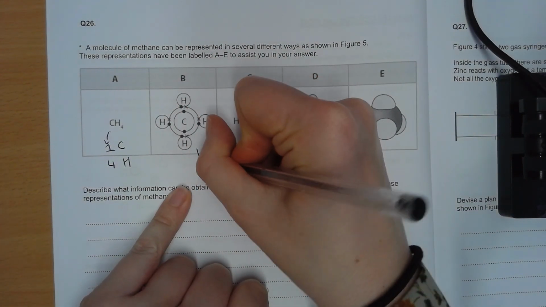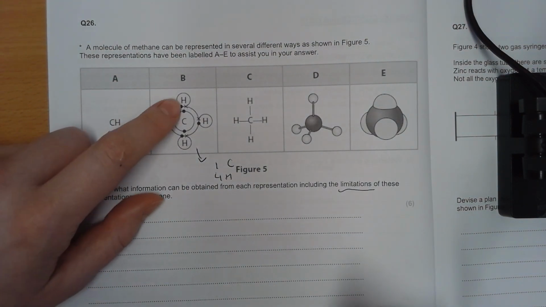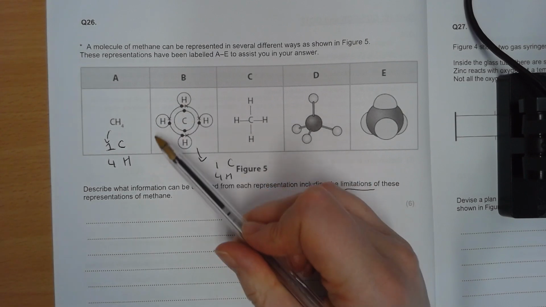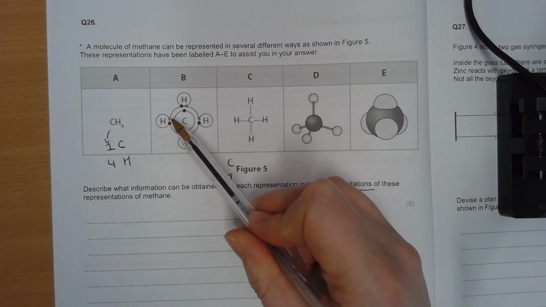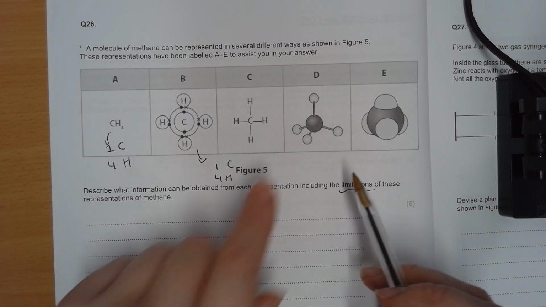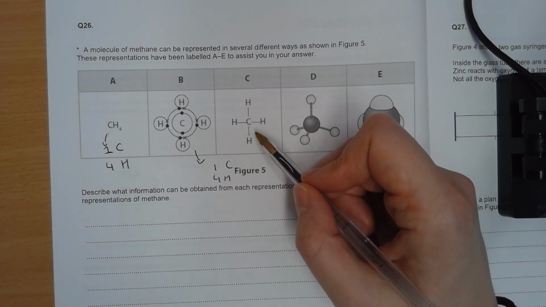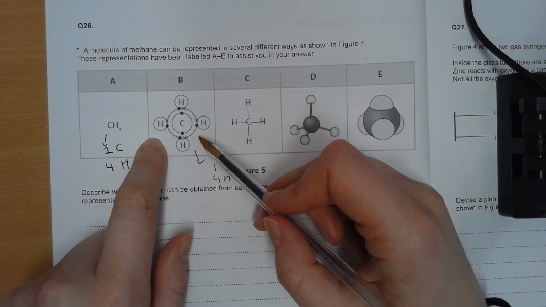The next one's a bit better because it tells you 1 carbon, 4 hydrogens, but it also shows you how the electrons are arranged. So it shows you that carbon's in the center, you've got 4 hydrogens around it, and it shows you that there is 2 electrons being shared between carbon and each of the hydrogens. The next one again shows you that you've got 1 carbon and 4 hydrogen, shows you how the atoms are arranged, but it doesn't give you the information about electrons.